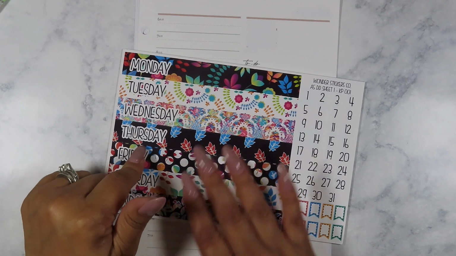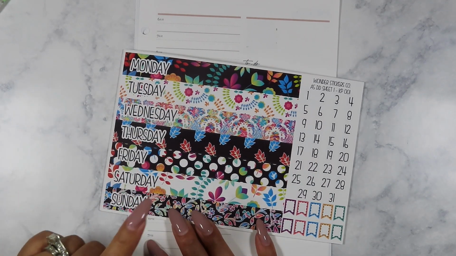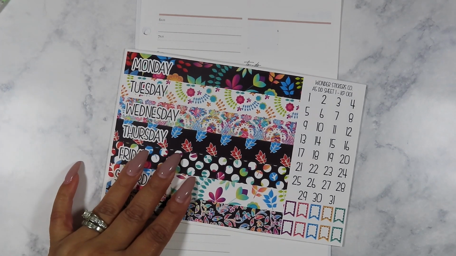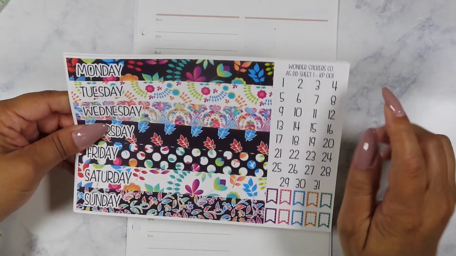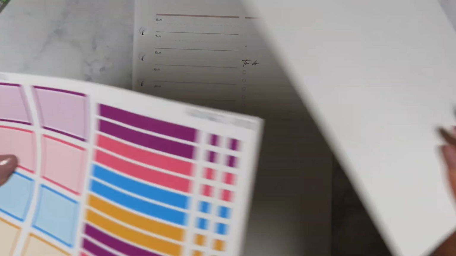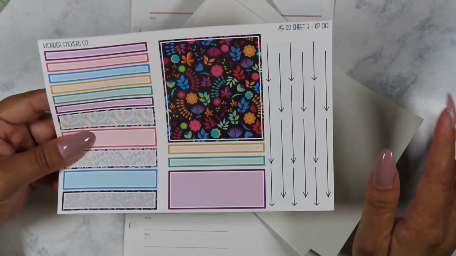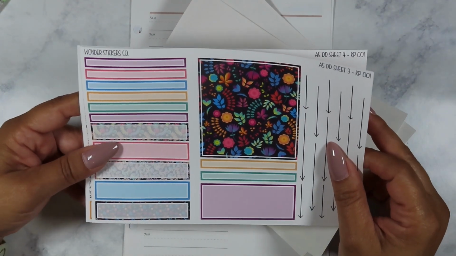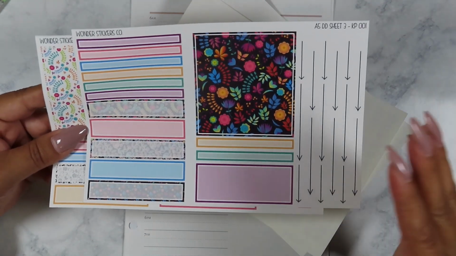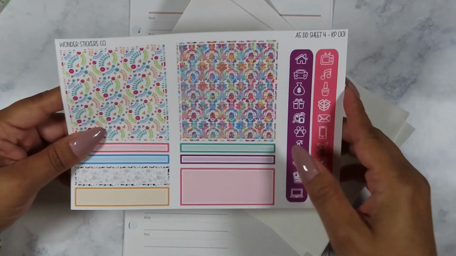I am sitting down to plan out my week of Monday the 26th through Sunday October 2nd. We are into October with this week. I am using a kit from my shop, KP001, and I chose this kit because we are still in Hispanic Heritage Month. It runs from September 15th until October 15th. I had to look up those specific dates.